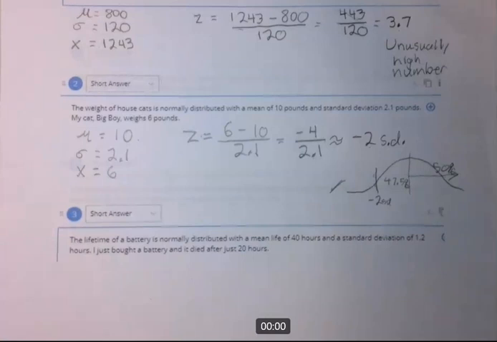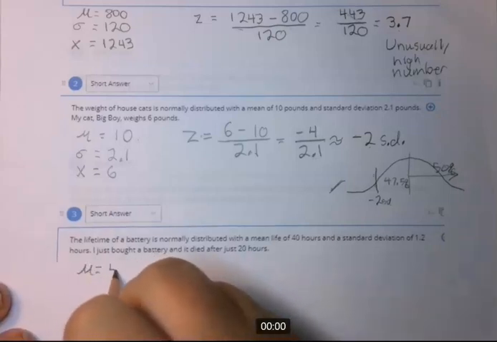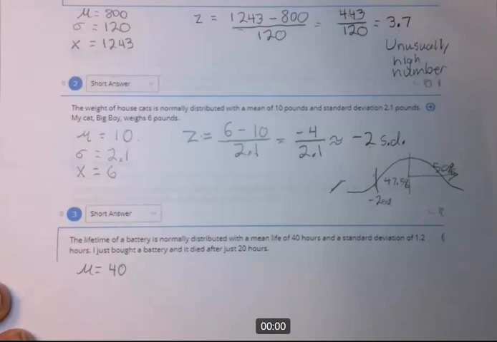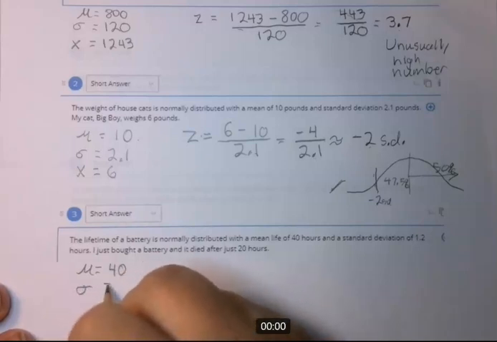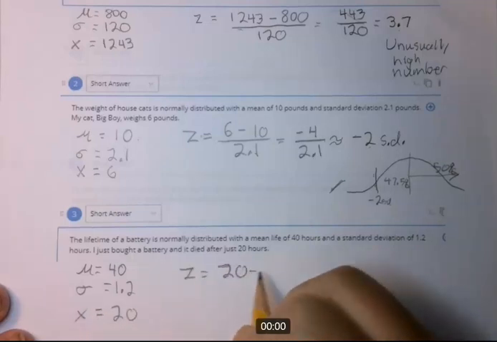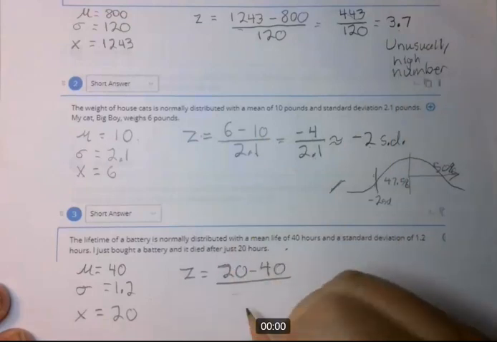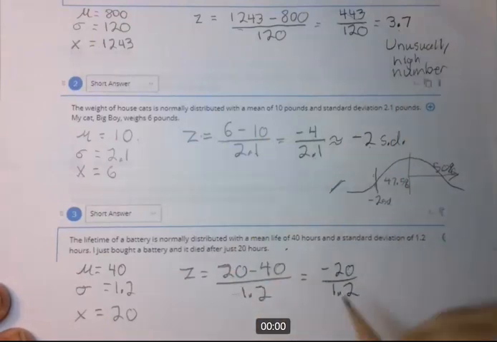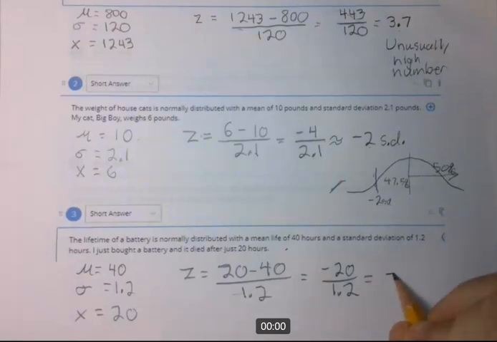Okay, let's keep going. The lifetime of a battery is normally distributed with a mean life of 40 hours and a standard deviation of 1.2 hours, and I just bought a battery that died after 20 hours. So X is 20. And that gives you negative 16.7.